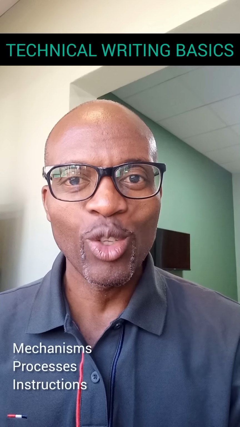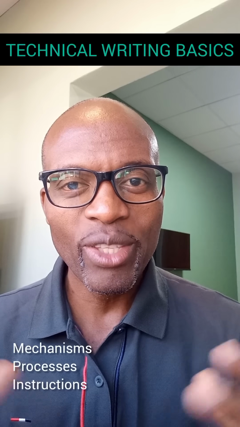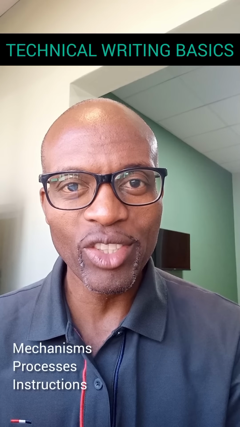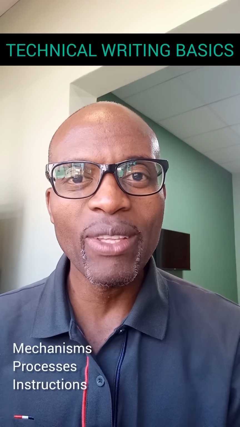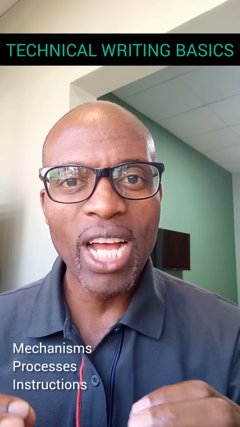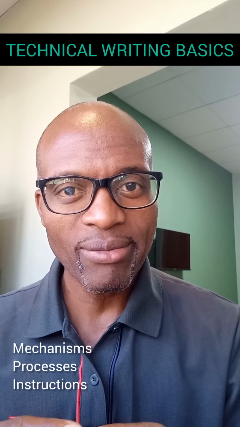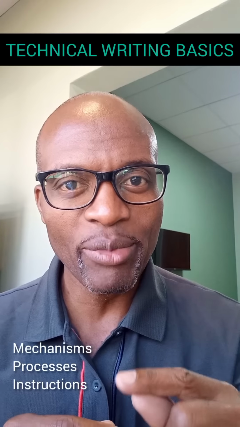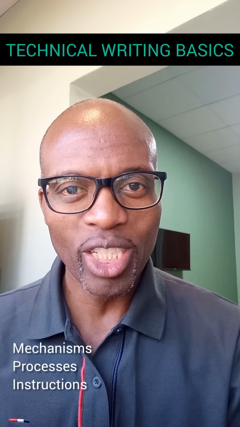In your conclusion or towards the end of your description, you're going to tell the reader how the parts come together to perform a function. You're going to tell the reader how the mechanism works, how the mechanism operates. That is where you focus on how the parts that you have described work together to perform that particular function for which the mechanism is meant. In a nutshell, that is what a mechanism description looks like.